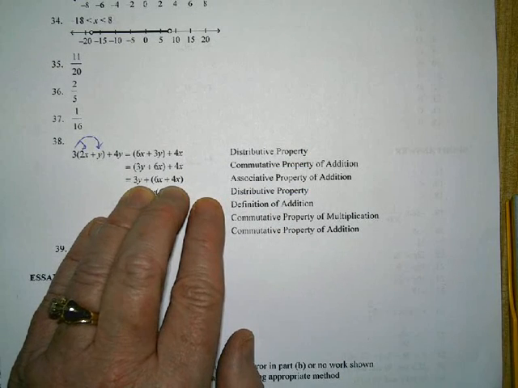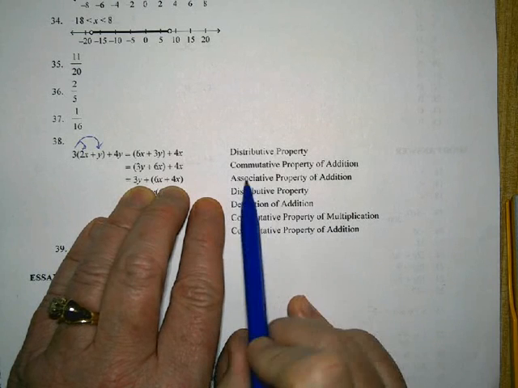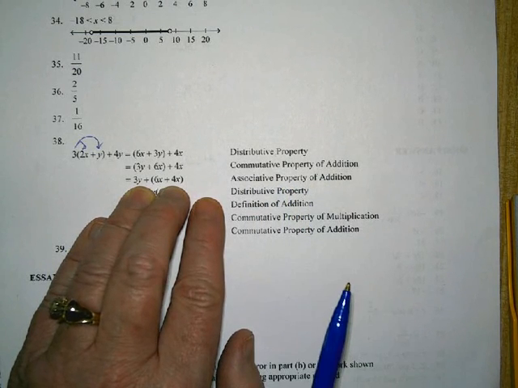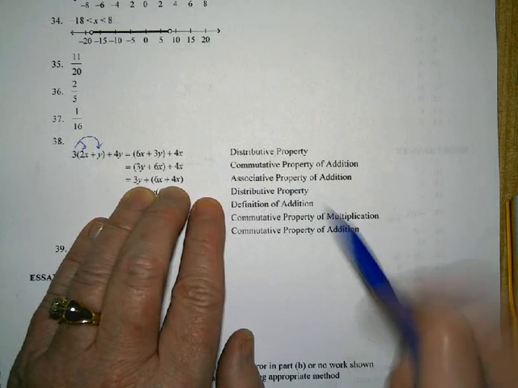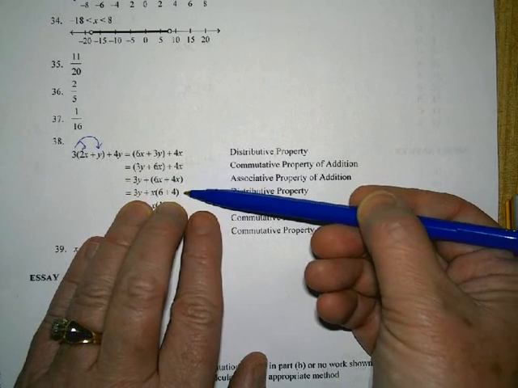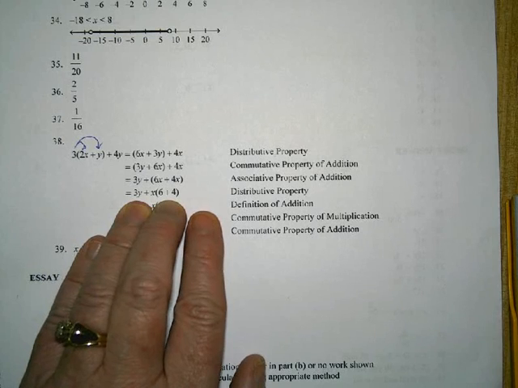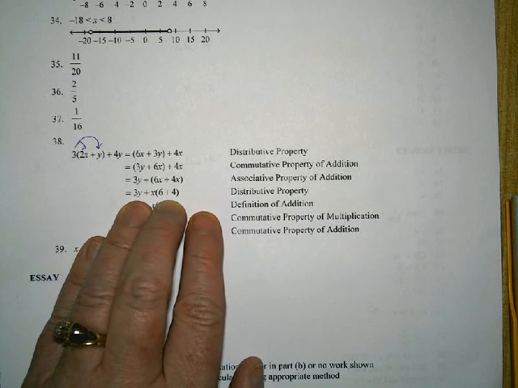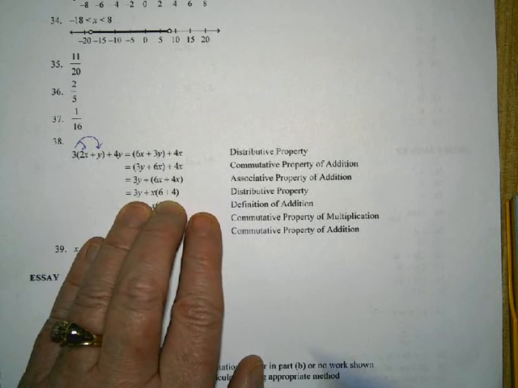They associated different things, so that's the associative property of addition. What's different from this line to this line? Now y'all look at that real close. They undistributed. It's still the distributive property, they just did it backwards. Okay? They just did it backwards.